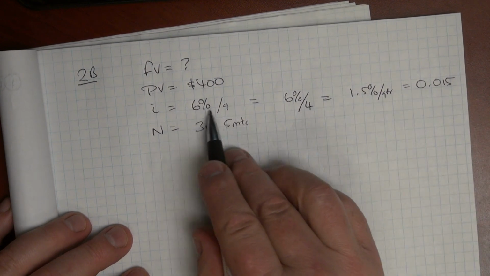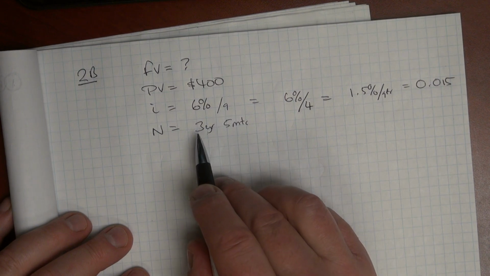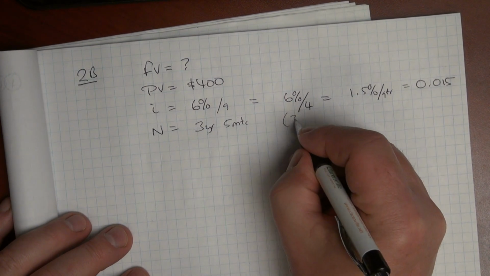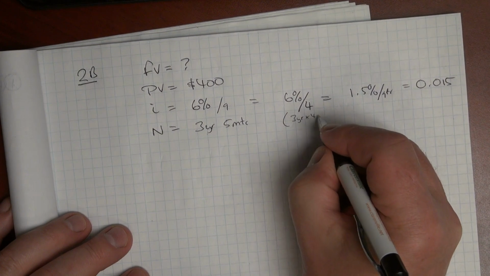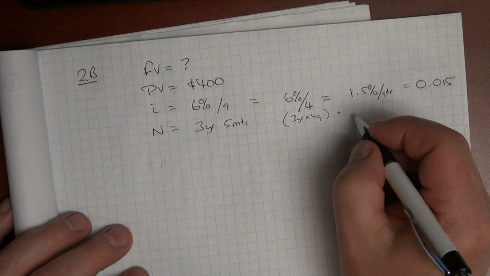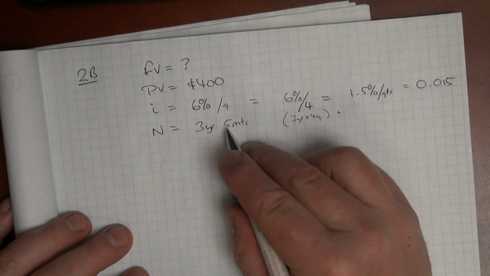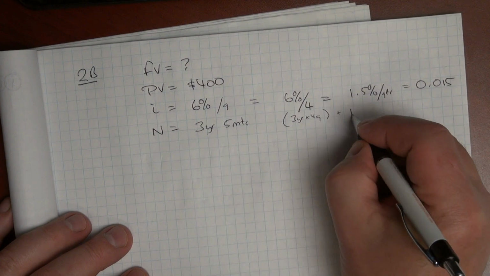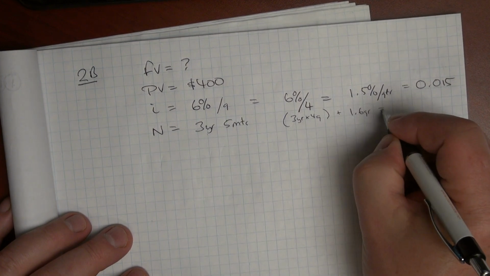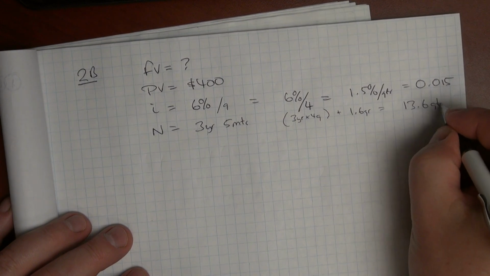Then we calculate our N, and our N is 3 years, 5 months. Everything is in quarters, so that is 3 years times 4 quarters plus 5 months, which is 1.6 quarters. So that's 12 plus 1.6, which is 13.6 quarters.